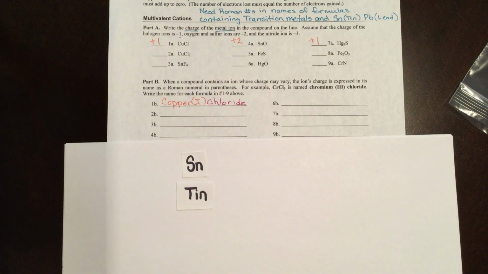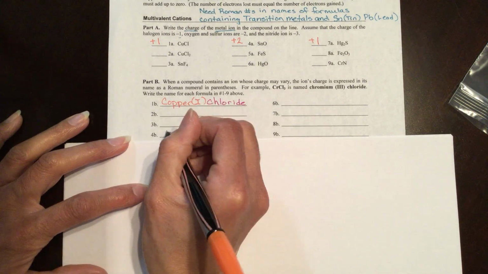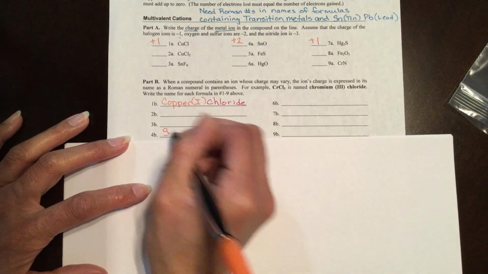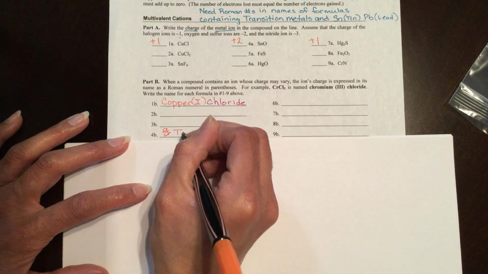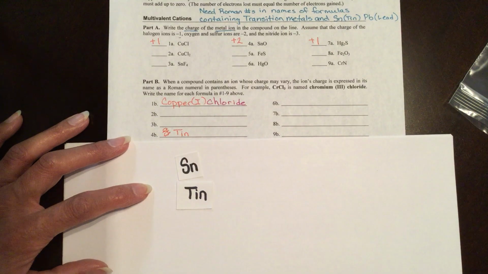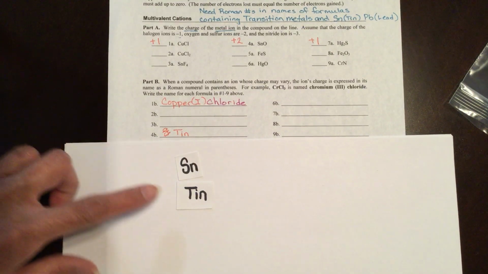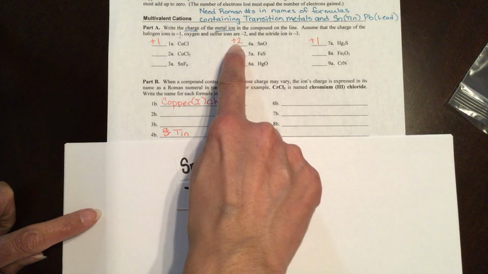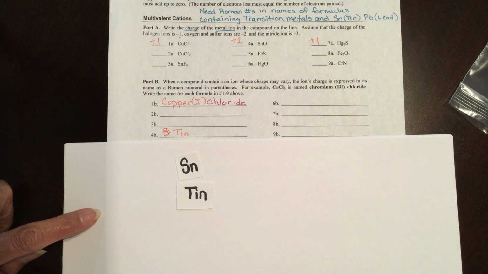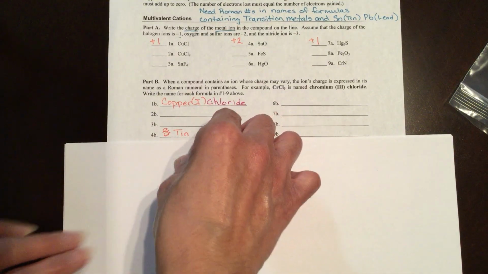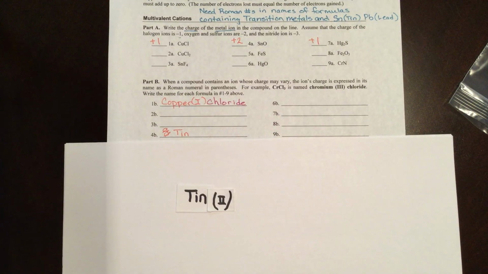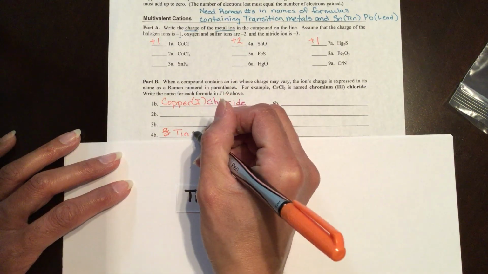So I'm just going to say, again, this is tin, and we said that this was a +2. Okay, so let me write down tin first. And we're also going to put that it is a +2, so Roman numeral 2. So write a 2.